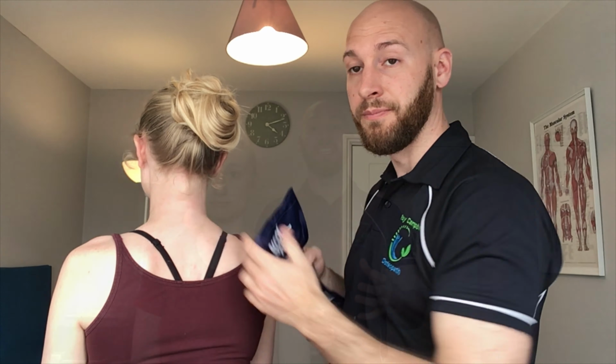So now I'm going to show you a quick and effective stretch for the trapezius muscle. So what Florence is going to start by doing is tucking her left hand underneath the table. So if you're sitting in a chair at home, you can do this as well, just tuck your left hand underneath the chair. This just prevents the left shoulder from rising while we do the stretch, okay?